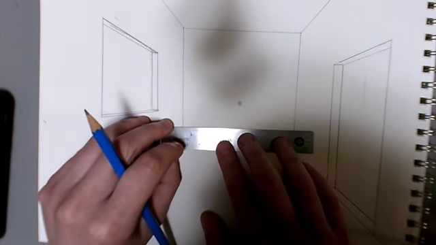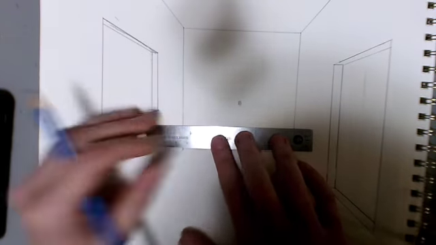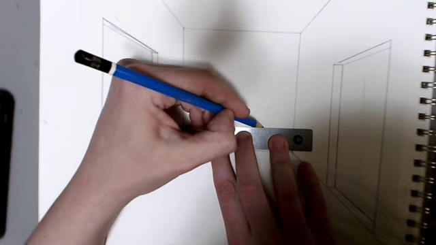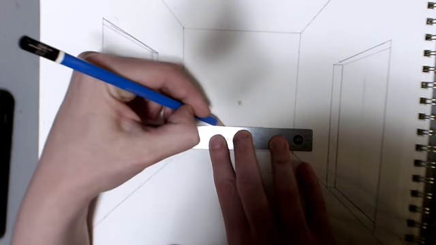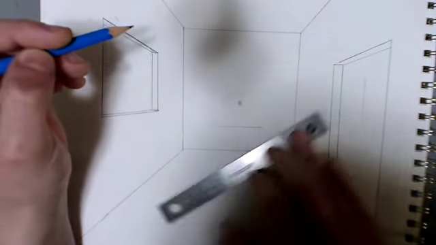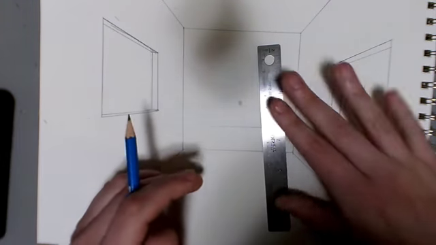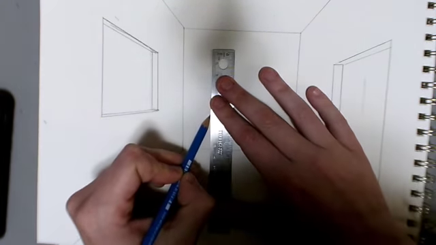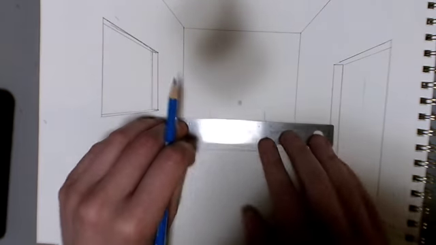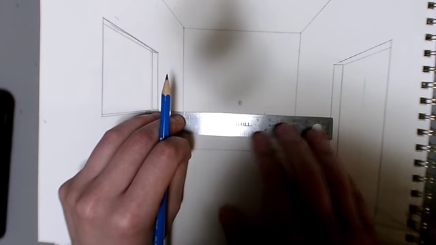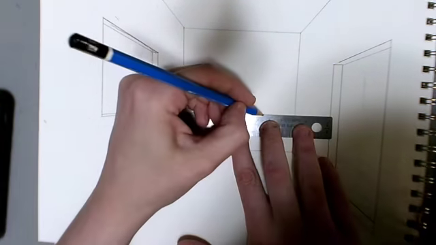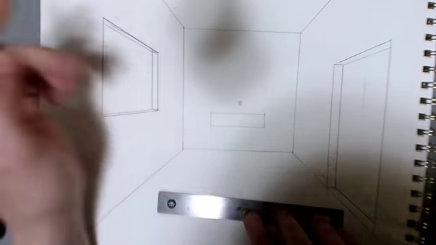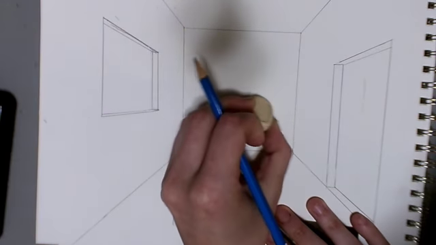You don't want to make this too wide because you want to remember that this is the back of your bed, so it's kind of further away in the distance in this drawing, so you don't want to make this too long. You want to kind of keep it in the middle there. So I'm just drawing a regular rectangle using a ruler, making all my lines as straight as I possibly can. All right, and then that's going to work as the headboard of my bed.